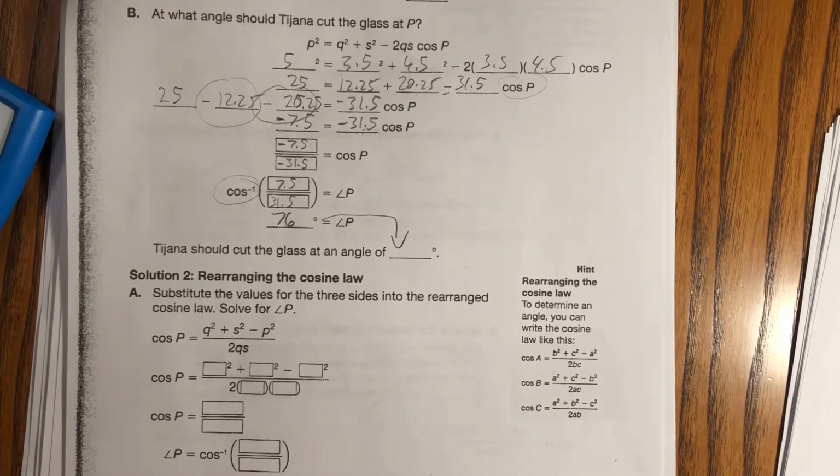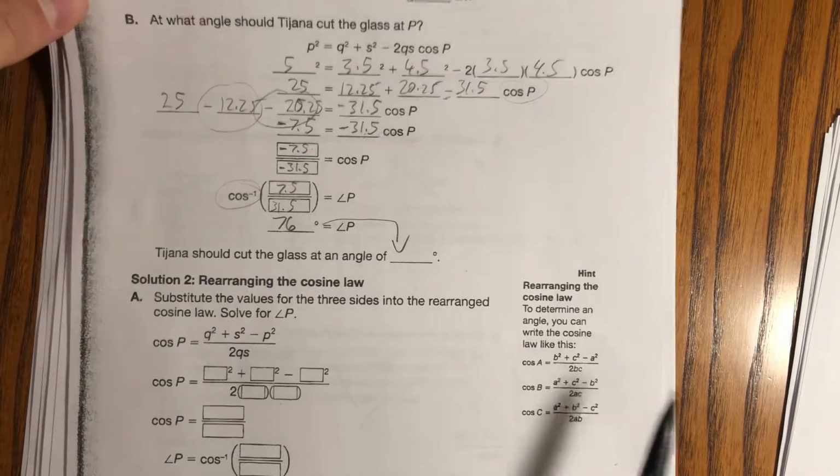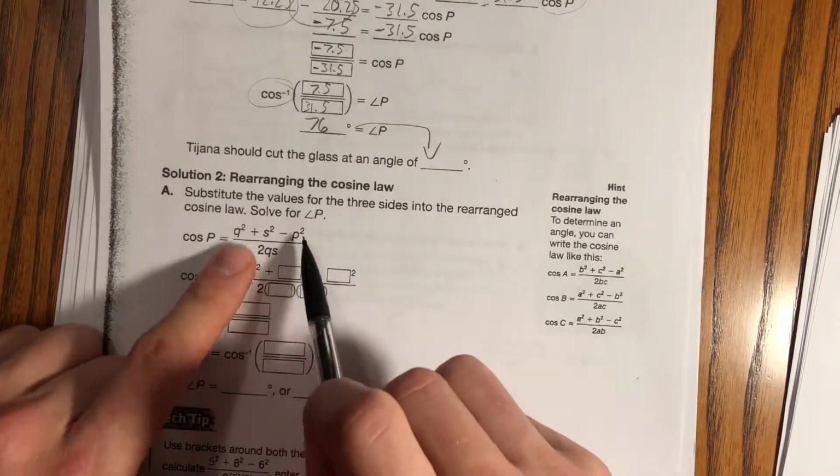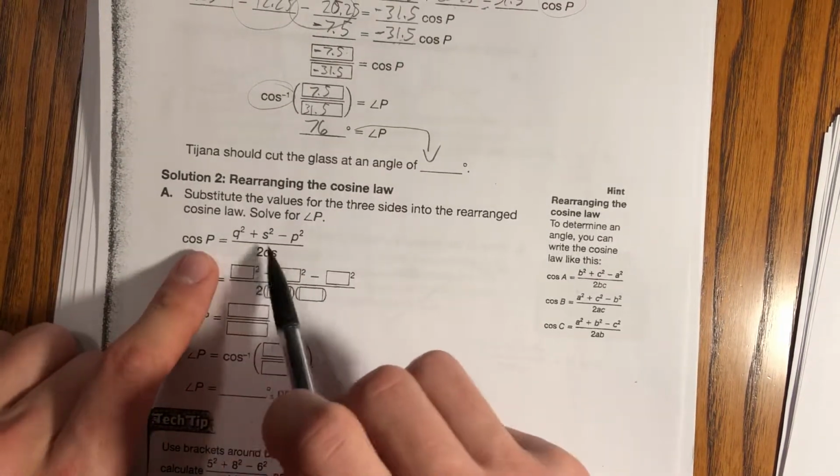Okay, solution 2, rearrange the cosine law. Okay, well, we can rearrange for cos P. That's what it looks like if you just have cos P.